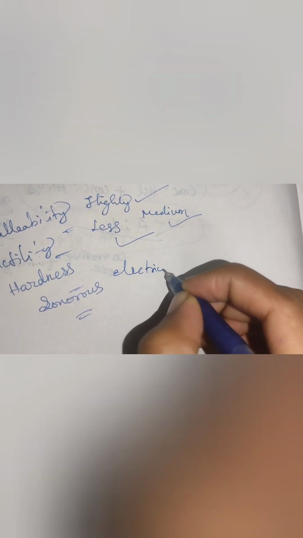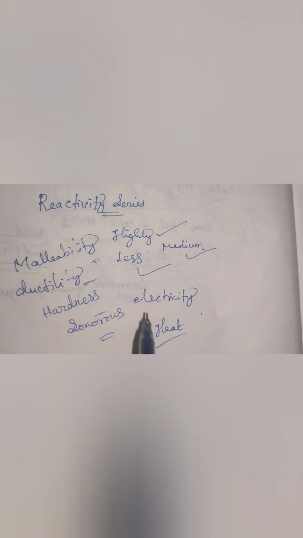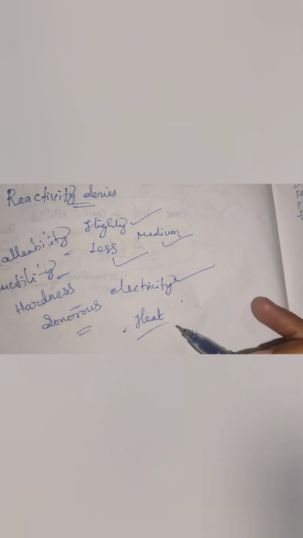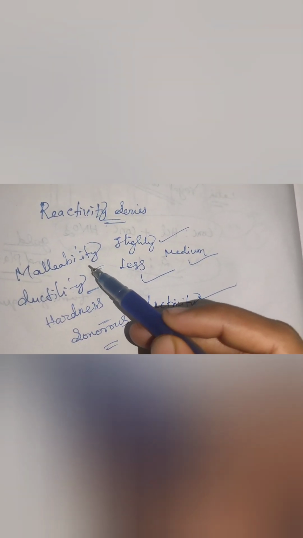According to these physical properties and also electricity conduction, good conductor, bad conductor and heat conductor, the metals are classified into highly reactive and less reactive. Which metal conducts electricity very quickly is a good conductor. Which conducts heat very fast is also a very good heat conductor. And we also know about malleability and ductility.